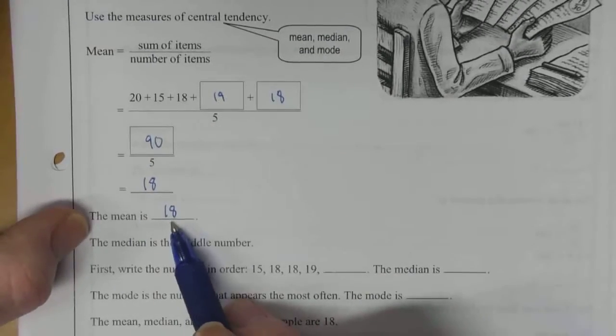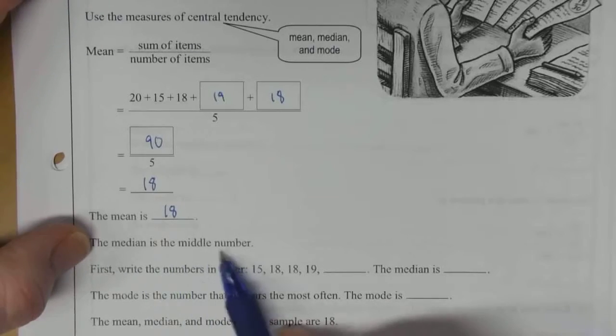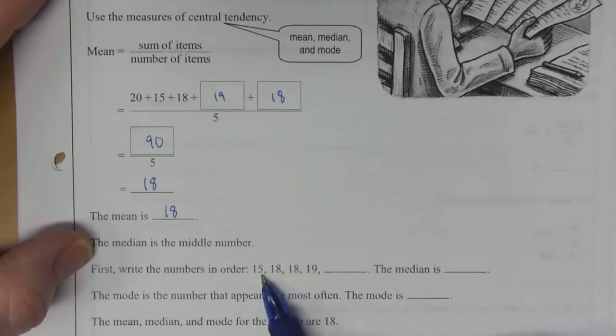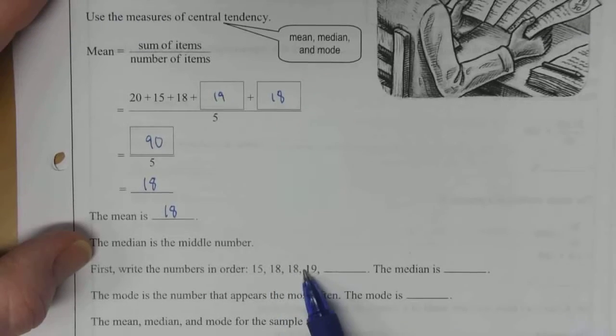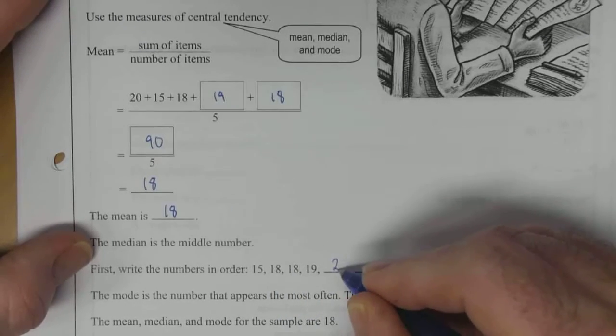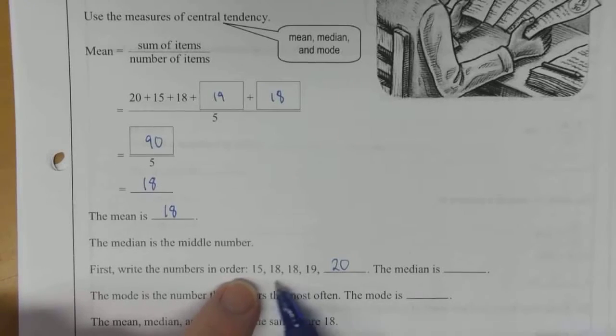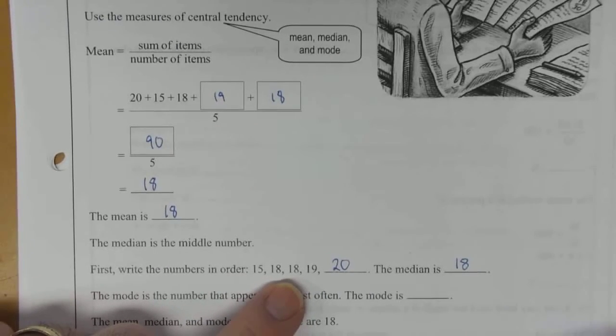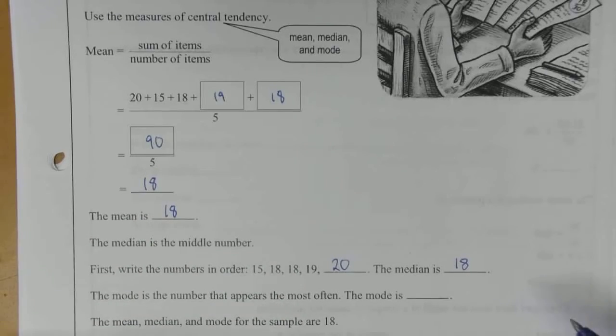So we've looked at the mean, that's the average. The median is your middle number. So if you write them in order, we've got 15, 18, 18, 19, and 20. Then the middle one is the third one because there's 5, so the median is 18. So it happens to be the same as the mean.